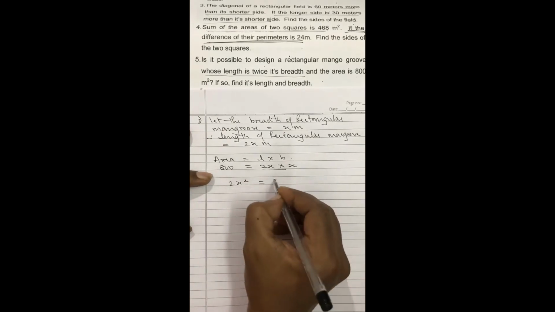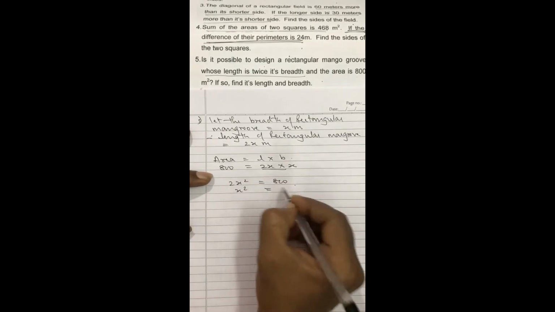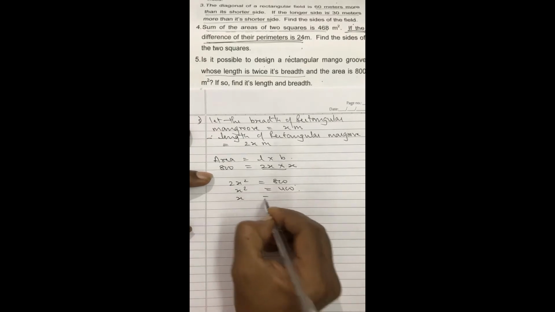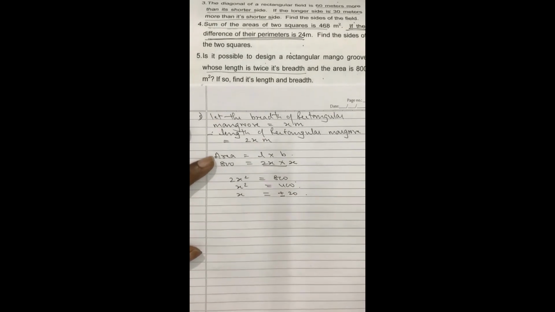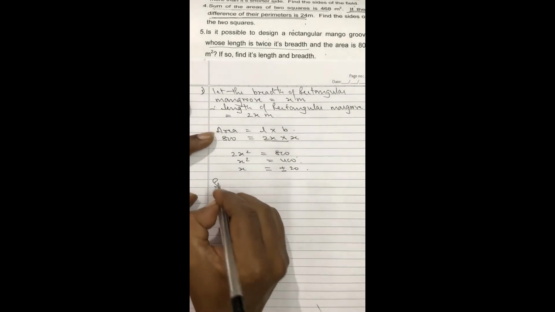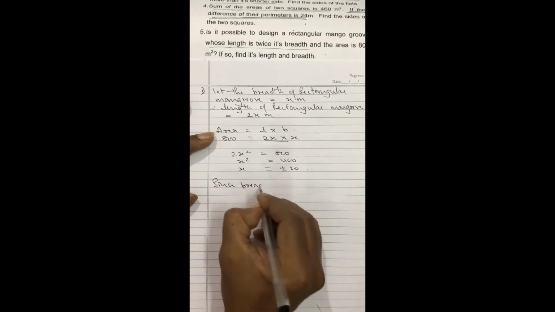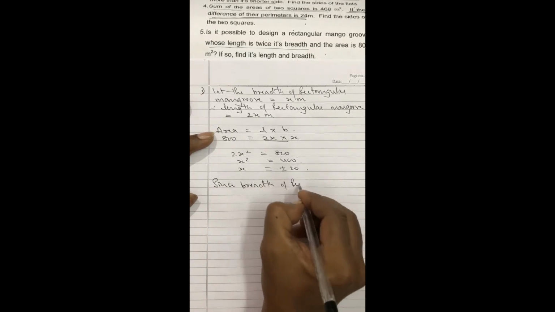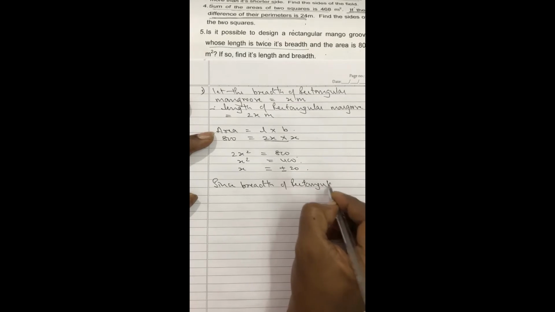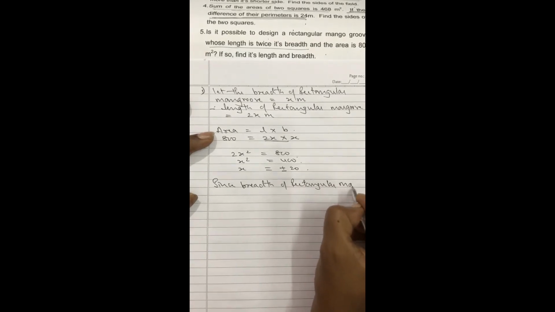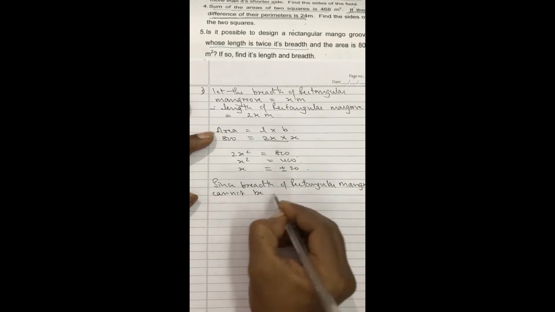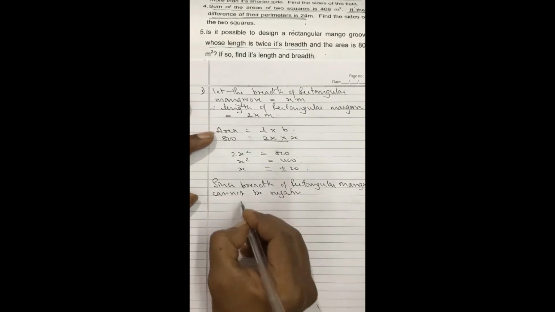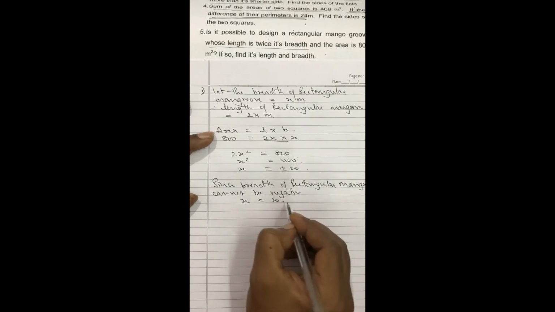So you get, I'll shift it over here, 2x square is equal to 800, x square is equal to 400, x is equal to plus minus 20, because you are going to take a root of that. But since breadth of mangrove, actually rectangular or square, cannot be negative, x is equal to 20.